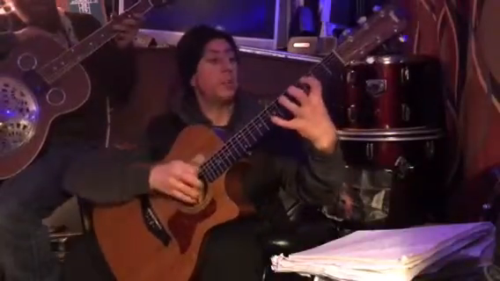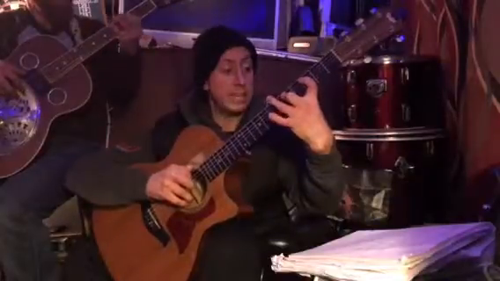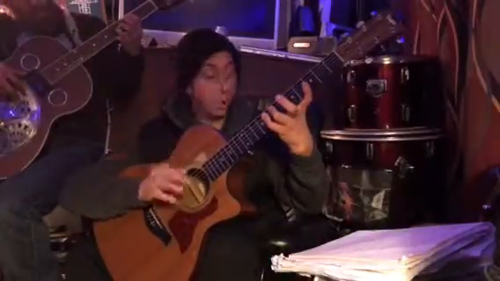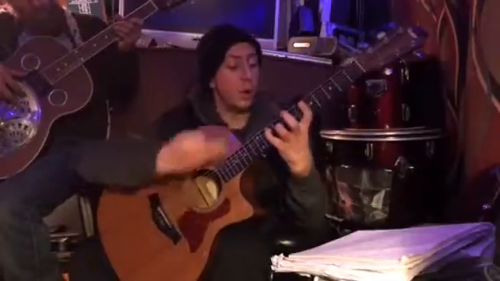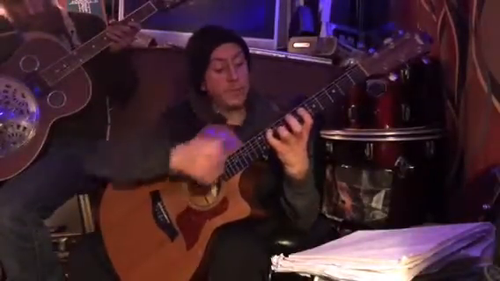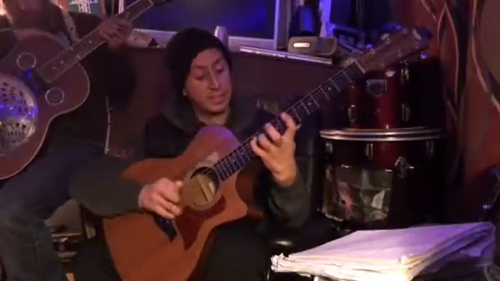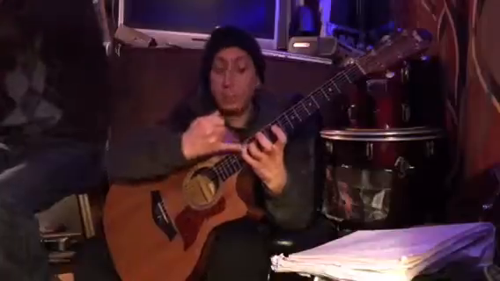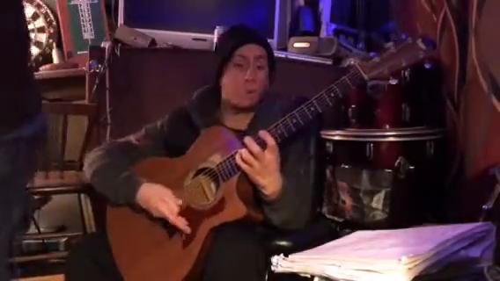So again, we have C, whole step to the 2 or D, whole step to the 3 or E, half step to the 4 or F. 3 to 4 is a half step, 4 to 5, a whole step, which is F to G. Then 5 to 6, whole step, this is the A. 6 to 7, whole step, this is the B. And then a half step to the 8, which is the C or the octave.